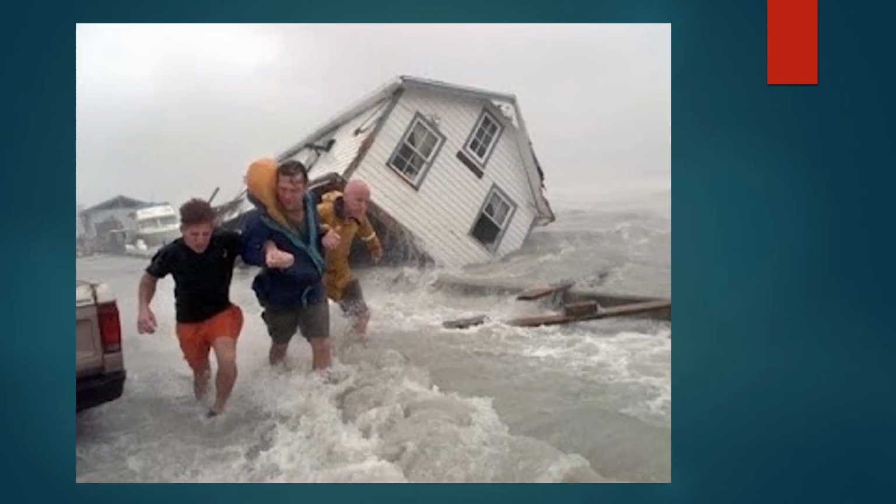And then this one. It's a bad day when your house is in the ocean. We all have bad days, but I don't think any of us have ever had a house in the ocean kind of day. All right, so this is going to be the end of our observations, inferences, and predictions. Make sure that you have these things in your notes and get ready to do your assignment.